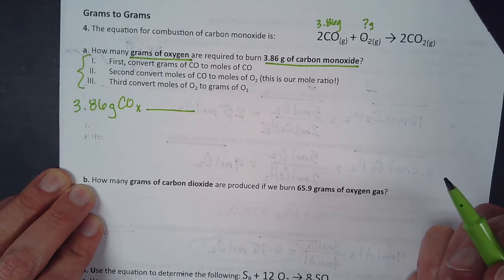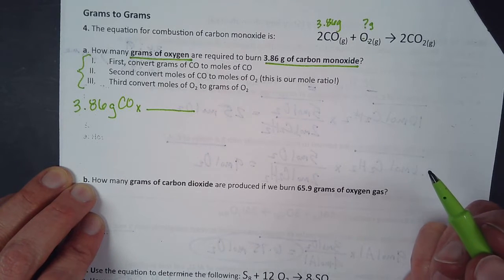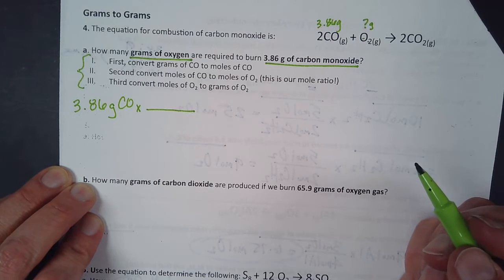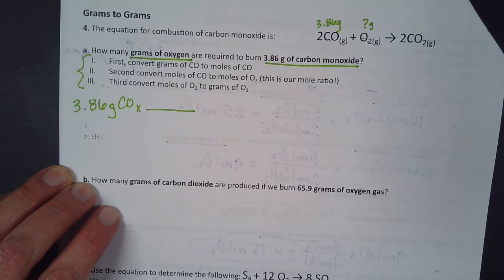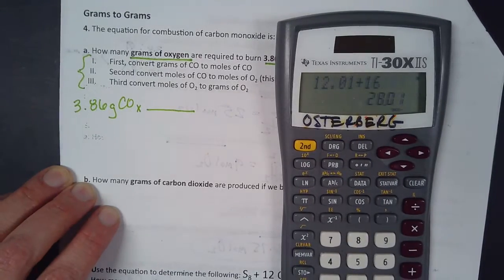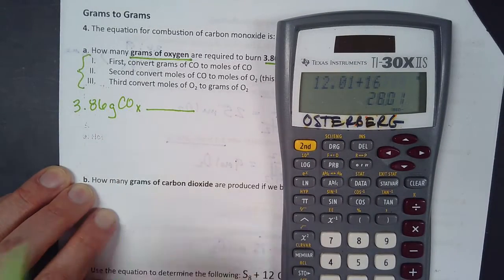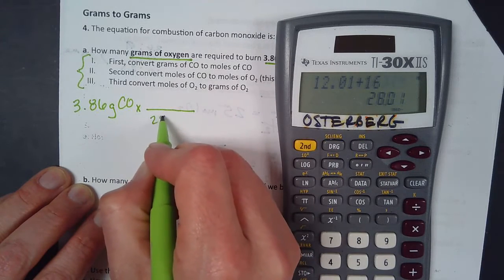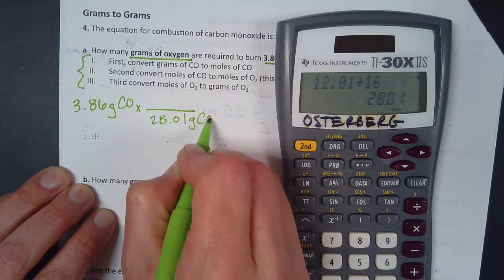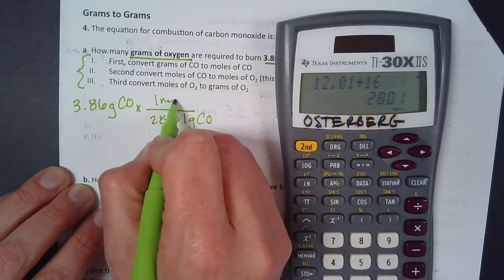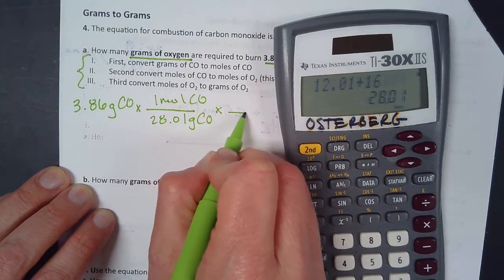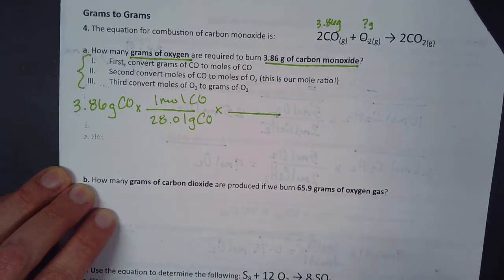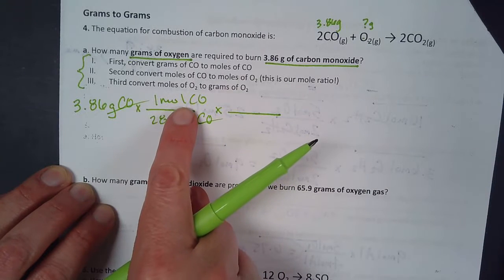You guys have done that before. How do we do that? We have to get the molar mass. So carbon is 12.01, and oxygen is 16. So I get 28.01. Is that going to go on the top or the bottom? The bottom. Grams of CO, and that's 1 mole of CO. Now, grams canceled, leaving us in moles.